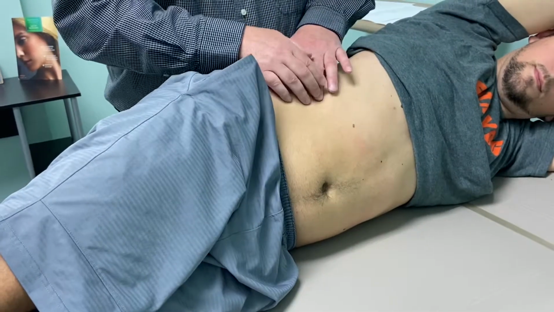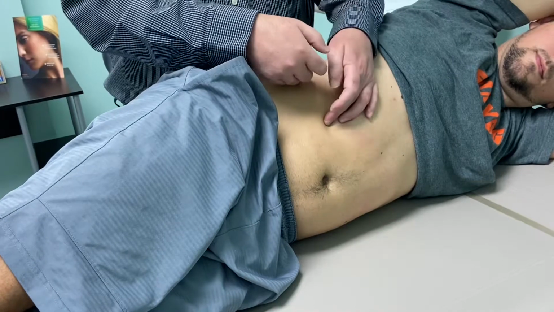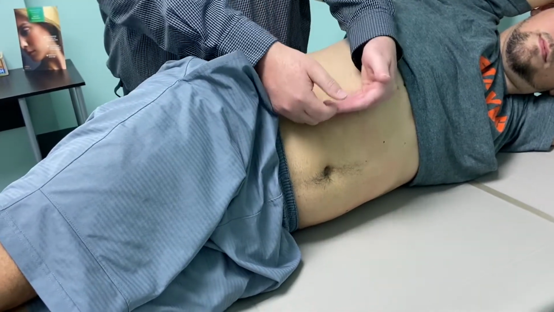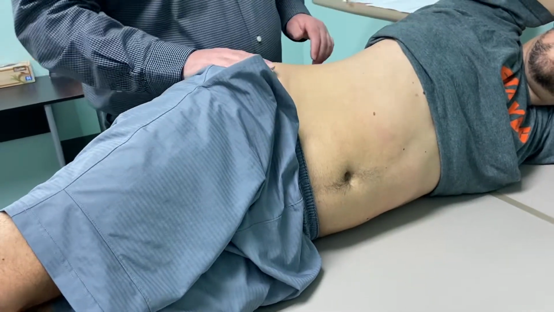And so we would percuss again down here until we felt a change from more tympany to more dullness where the fluid is, and we would know that that fluid, being gravity dependent, had settled down that way. Okay, turn back over on your side.